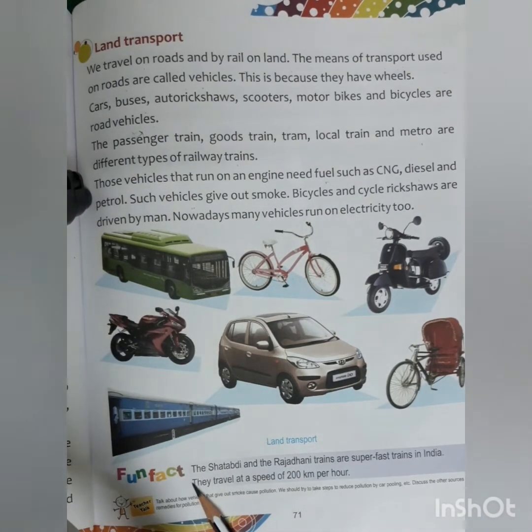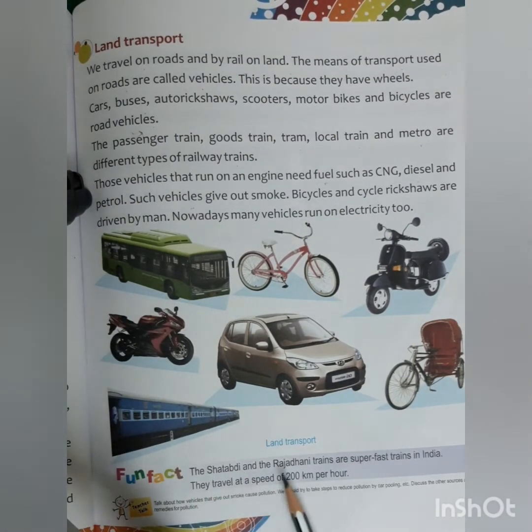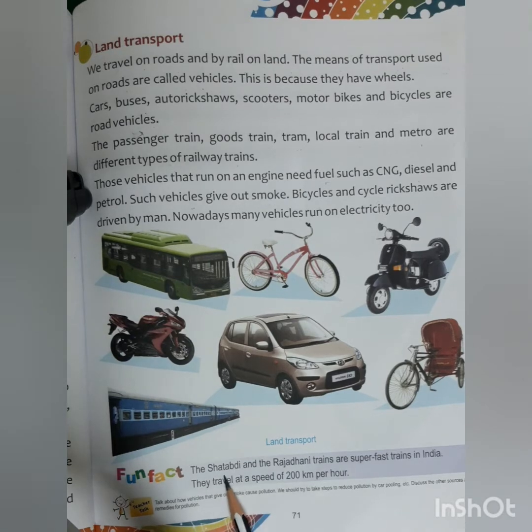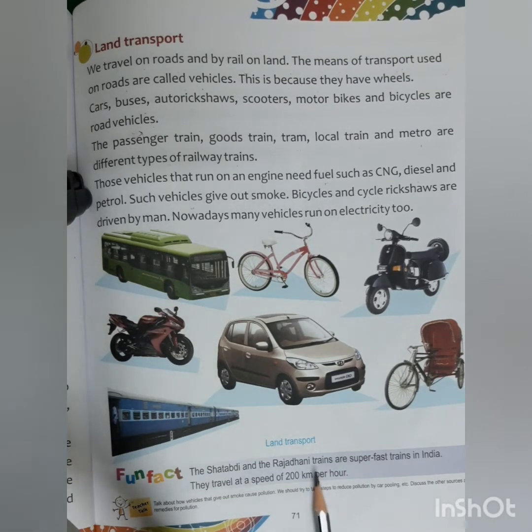Now let's see this fun fact. The Shatabdi and the Rajdhani trains are super fast trains in India. They travel at a speed of 200 kilometers per hour. Per hour, every 1 hour you can travel 200 kilometers. And which are those trains? Shatabdi and Rajdhani. They are known as super fast trains. Now let's come to the next page, page number 72.